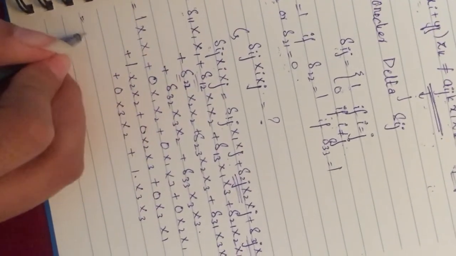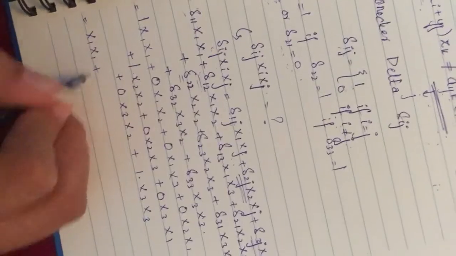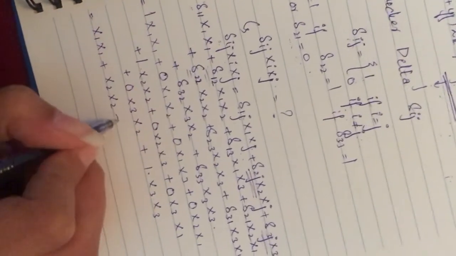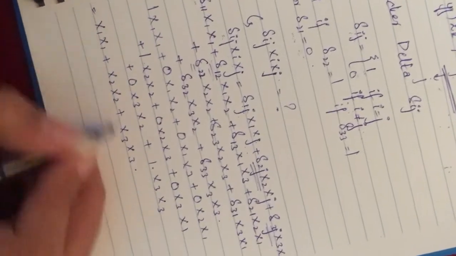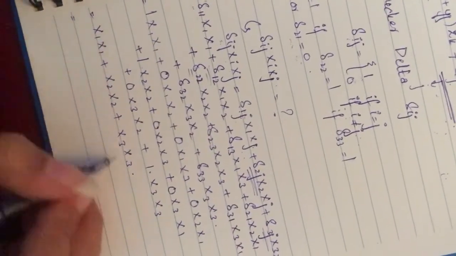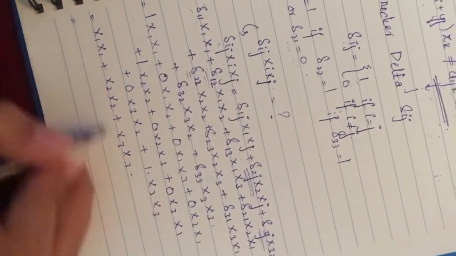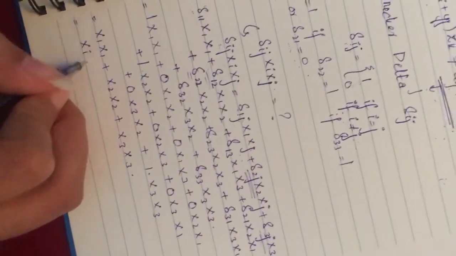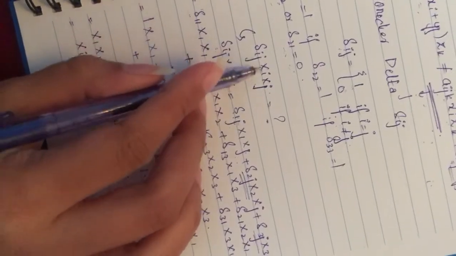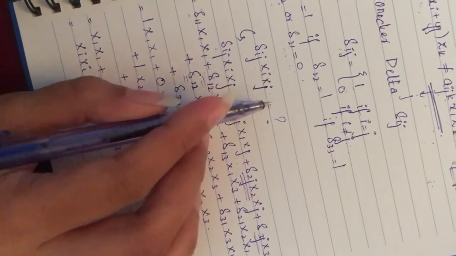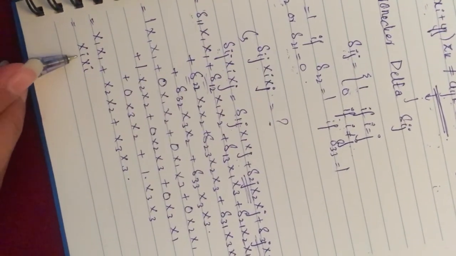So I have only x_1 x_1 plus x_2 x_2 plus x_3 x_3. If I combine this and write it in summation convention form, the result is x_i x_i. So del ij x_i x_j is equal to x_i x_i.